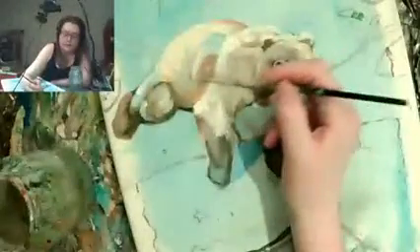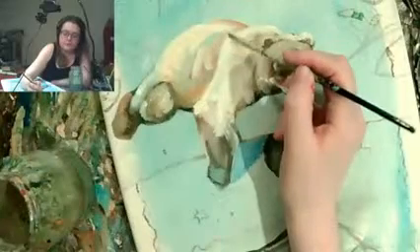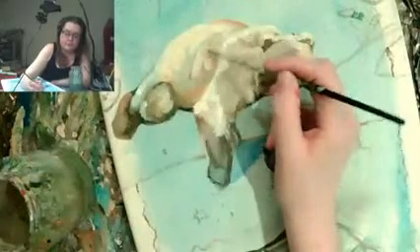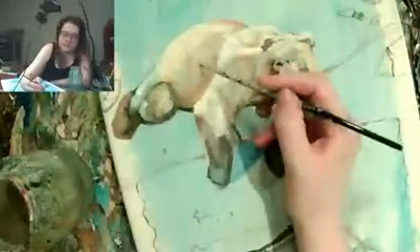Okay, I'm going to put a bit more white in. Probably still needs a little bit more white in.